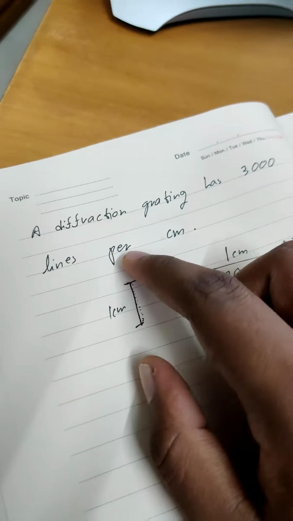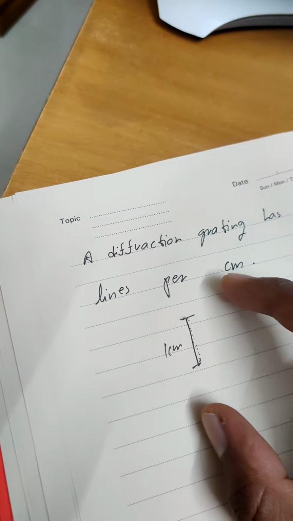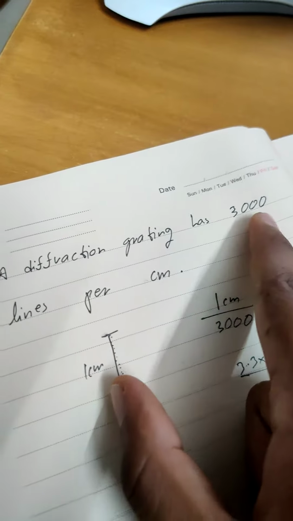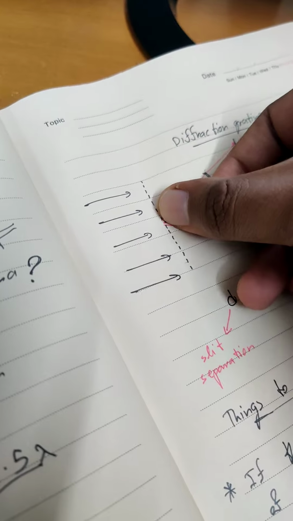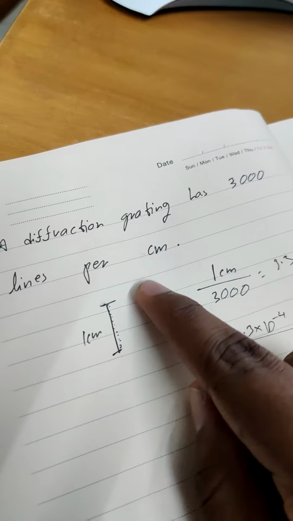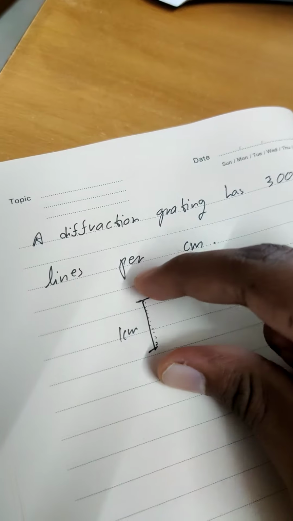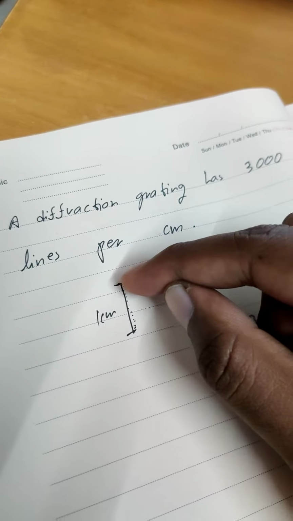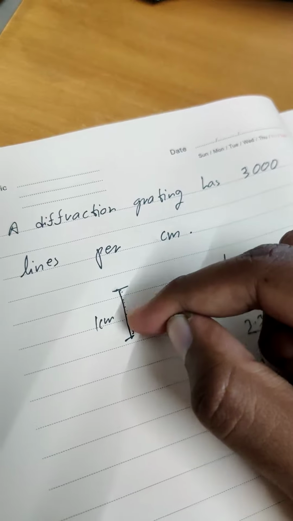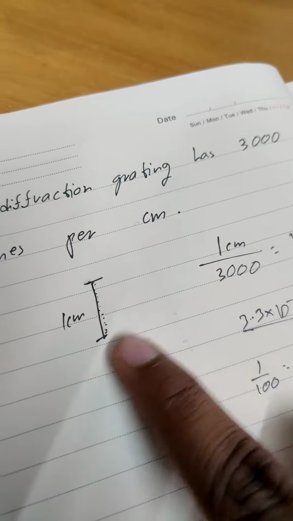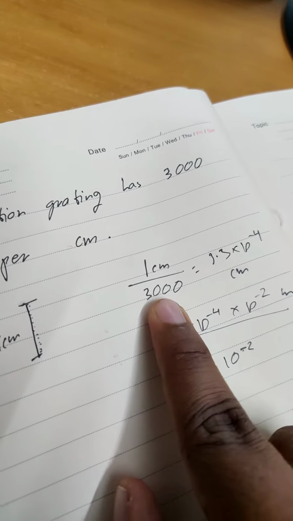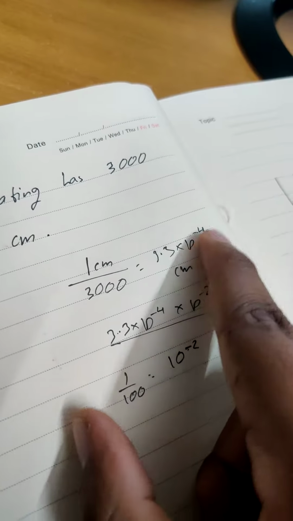Because diffraction grating sums don't give the value of d directly. They're always like a diffraction grating has 3000 lines per centimeter. Now d is basically the slit separation, the distance between each slit, right? So what does this mean? This means that in every centimeter there are 3000 tiny holes. Now what is the distance between those holes? It's basically 1 centimeter divided by how many lines there are, 1 by 3000, which comes out to 3.3 into 10 to the power minus 4.